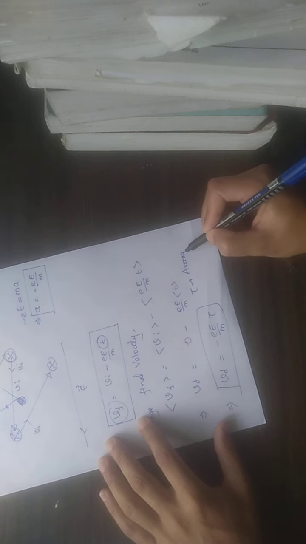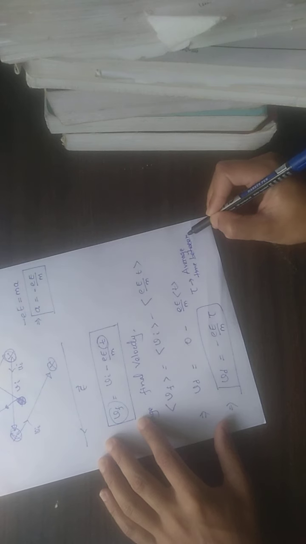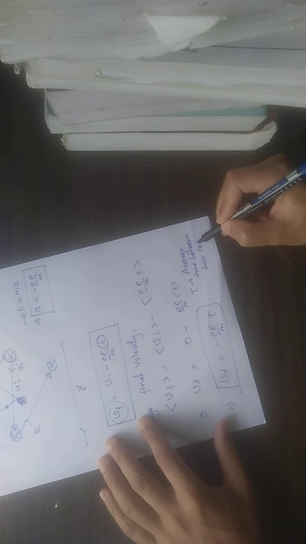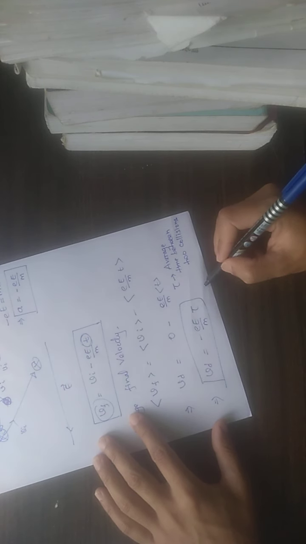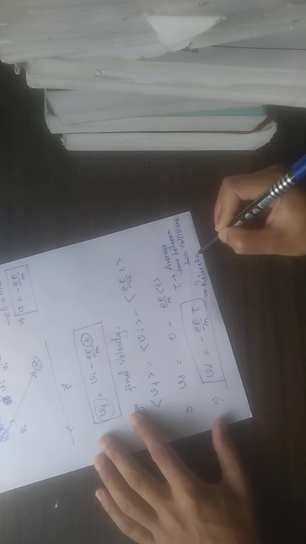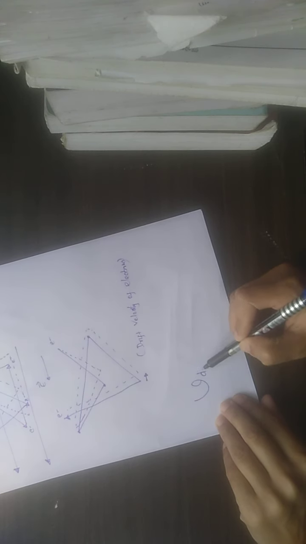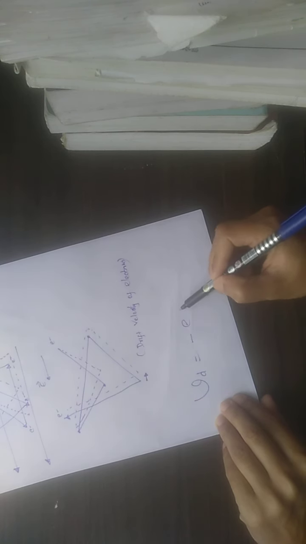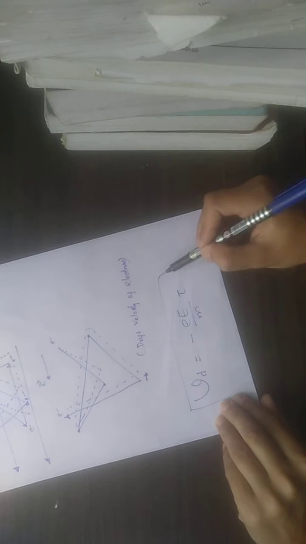Here tau is the average time between two collisions, and it is also known as the relaxation time. So our drift velocity will be given by the equation v_d = -(eE/m) tau, where tau is the relaxation time.